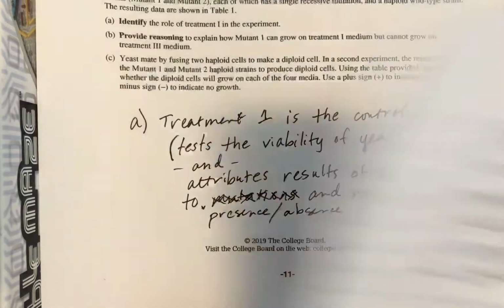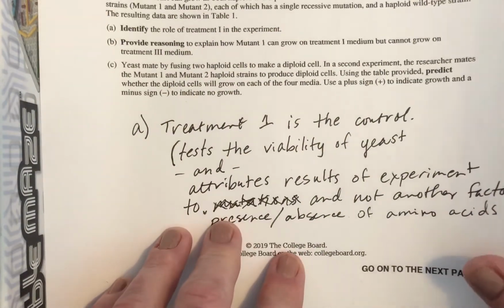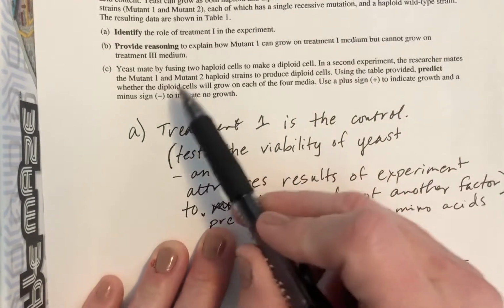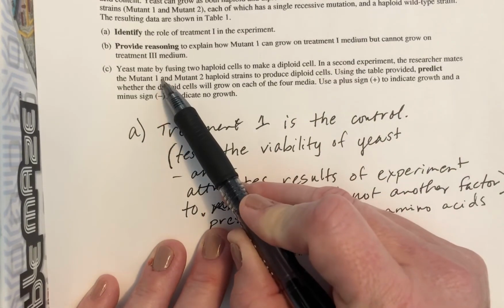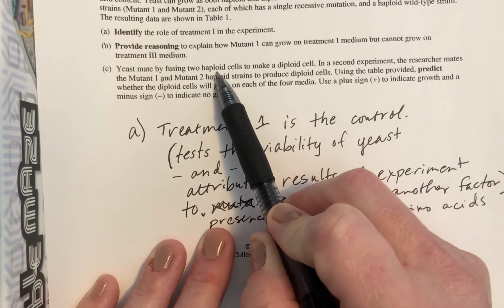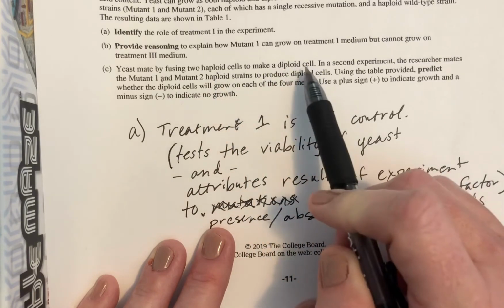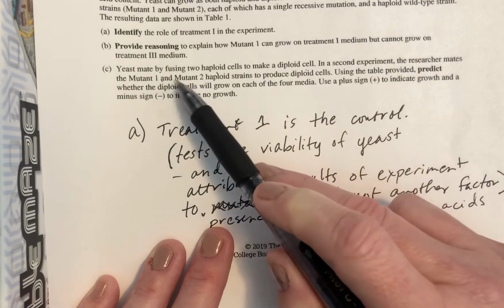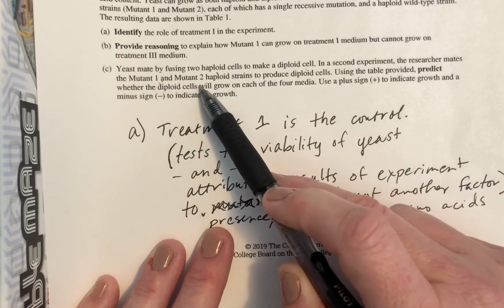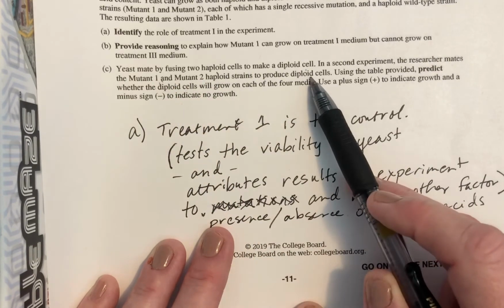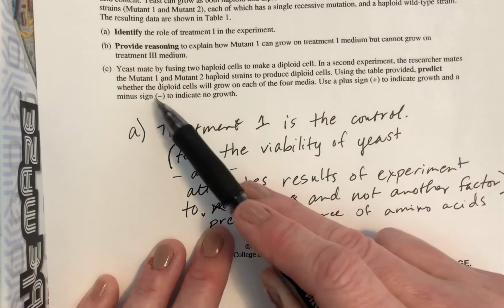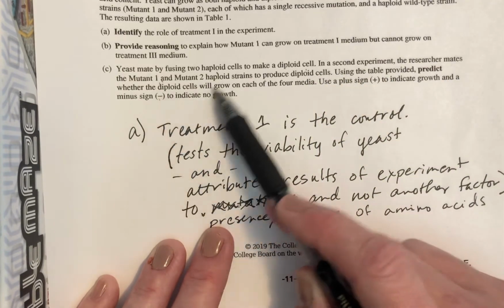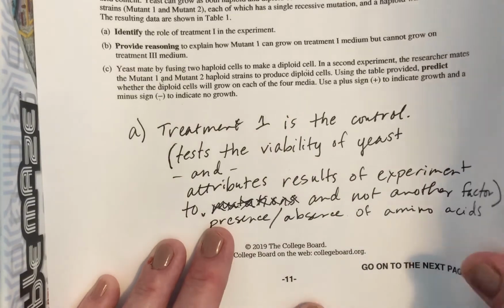The third part, part C, is not. So the third part says, these are haploid cultures, and when they mate, they make a diploid cell. And if a researcher mates mutant 1 and mutant 2 to produce diploid cells, can we predict whether or not those diploid cells will grow in each of the 4 media?